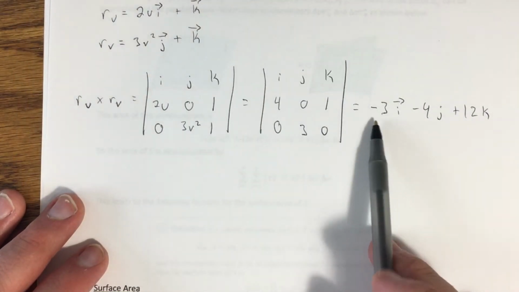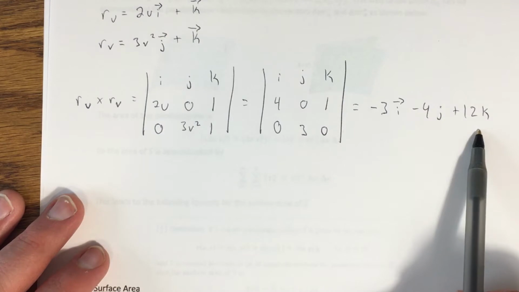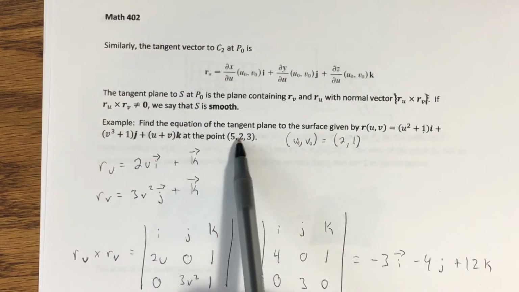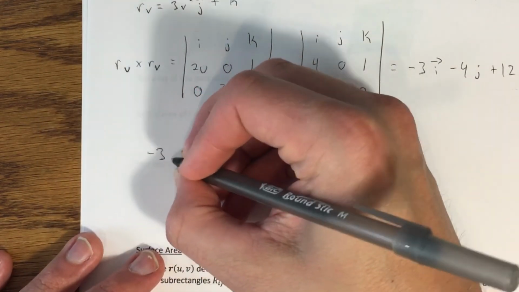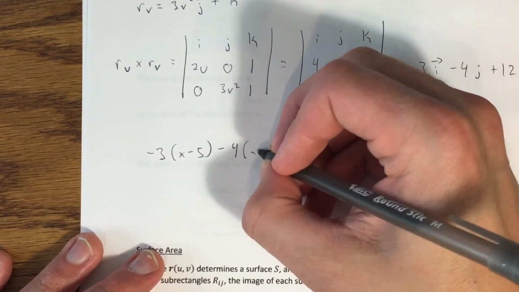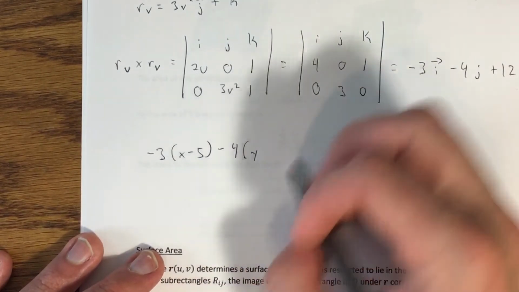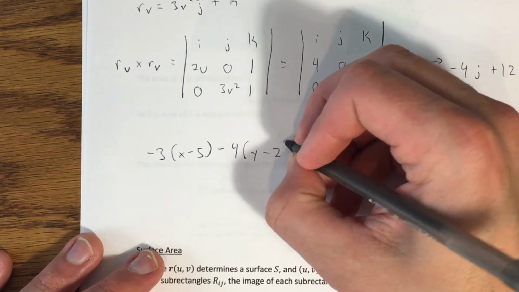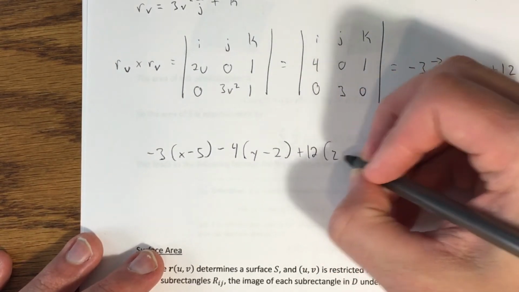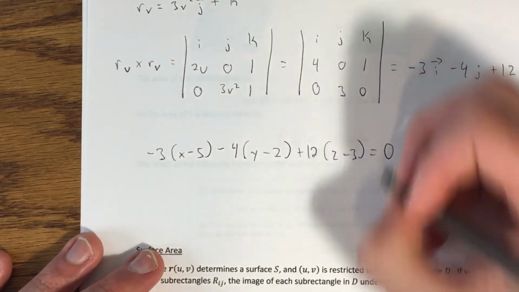Okay, remember for the equation of a plane, you need a normal vector and you need a point in the plane, which we're given right here, (5, 2, 3). So that means the equation of my plane is going to be negative 3 times (x minus 5) minus 4 times (y, what was my y coordinate? 2, y minus 2), plus 12 times (z minus 3) equals 0.